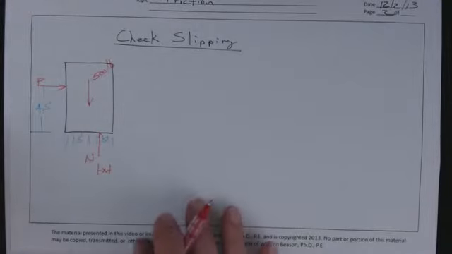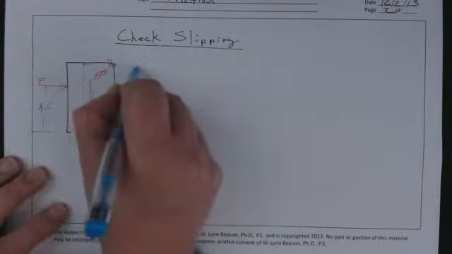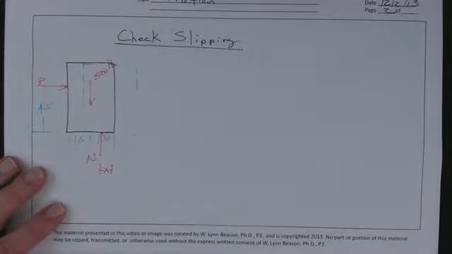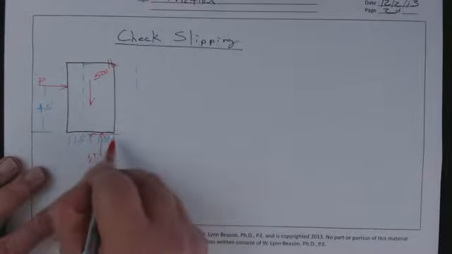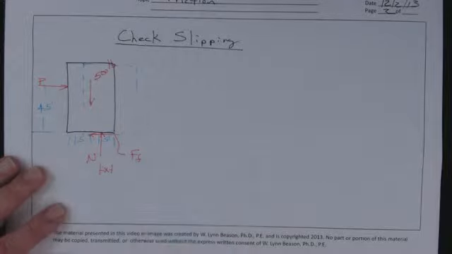Then we say, if there was no friction on this, this thing would slip to the side, which means that it would start moving over like that. So your thing would start to displace. But we don't want that to happen, and there's a coefficient of friction here, and so there's what we're going to call a force of friction.